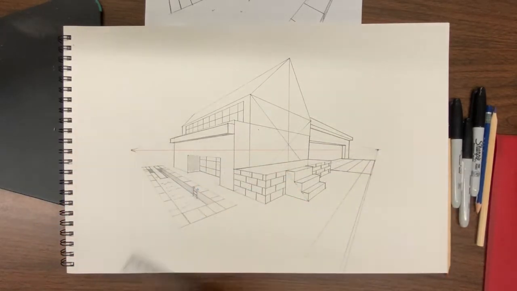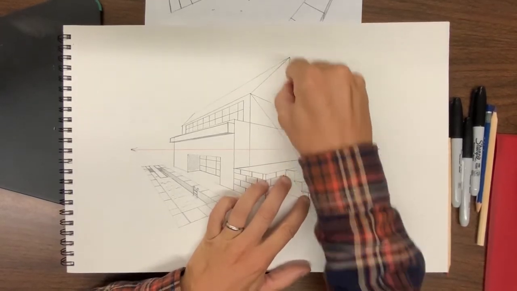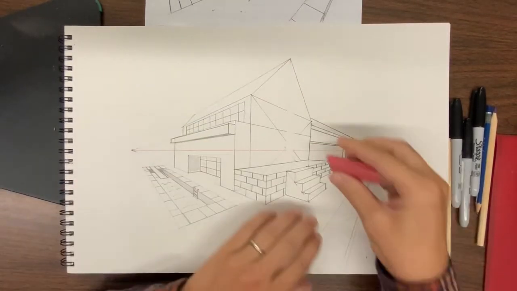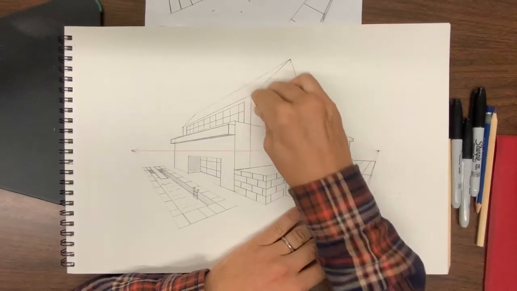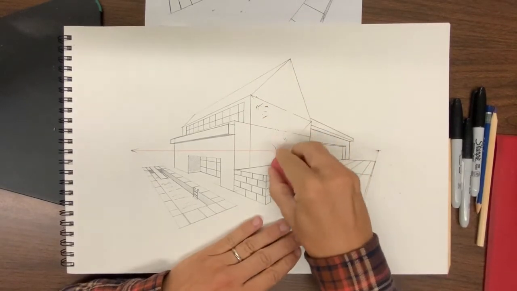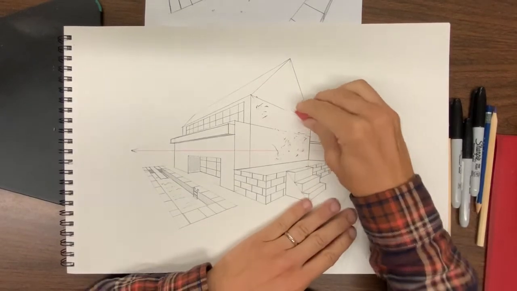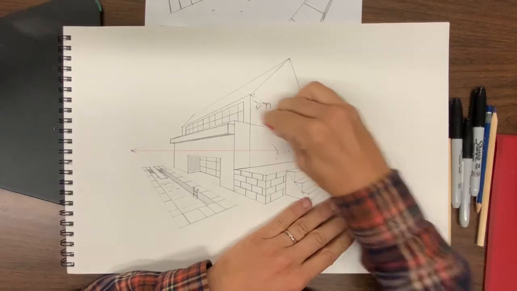The next portion of what I want us to do is to erase anything that is in the front of the house, this right side of the house. The X, the horizon line that crosses over the house, any of these lines that we've established to kind of build the basic structure, let's erase those things so we have a clean, flat space to work with.